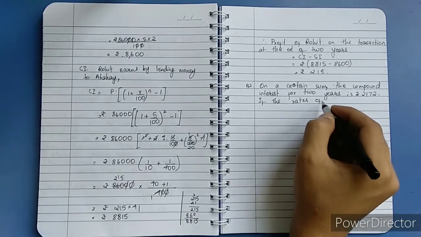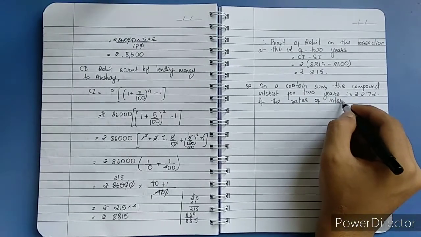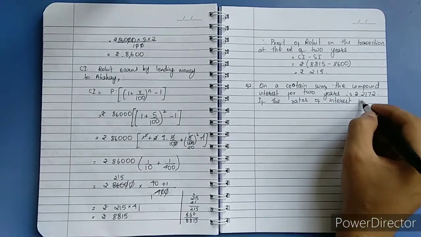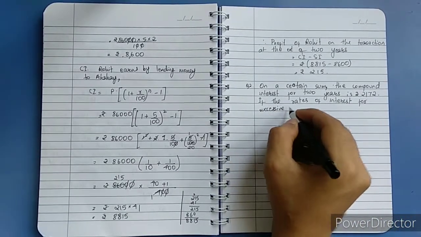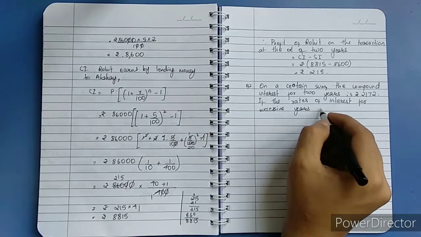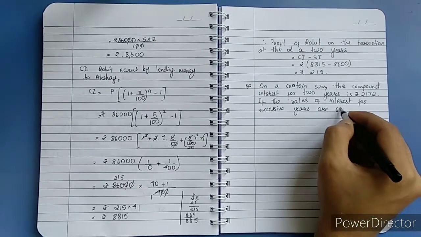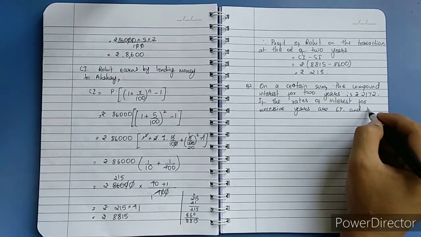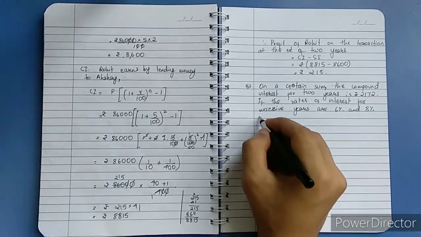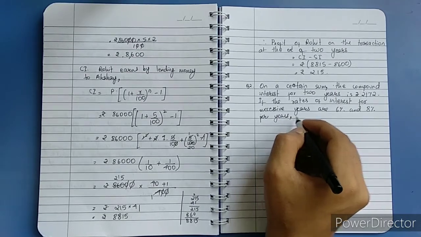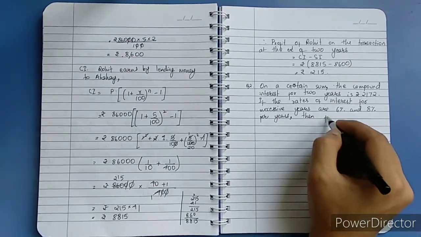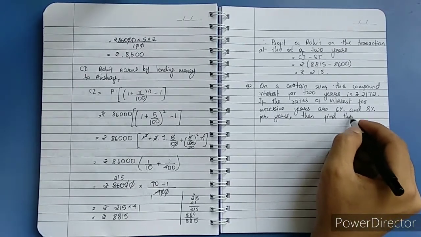If the rates of interest for successive years are 6% and 8% per year, then find the sum.